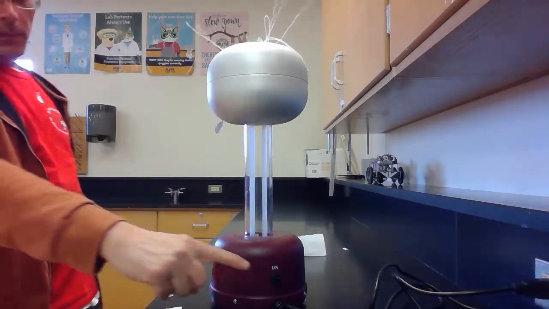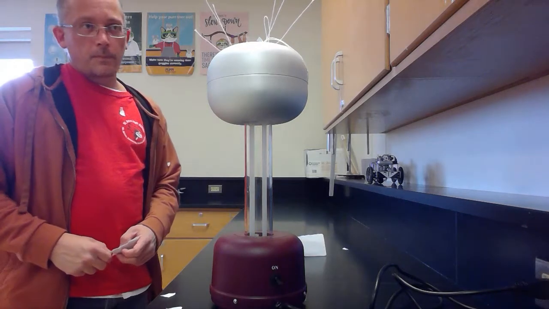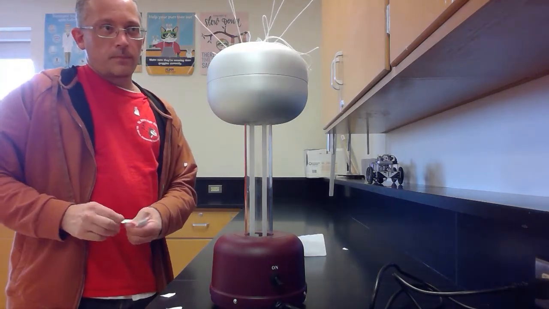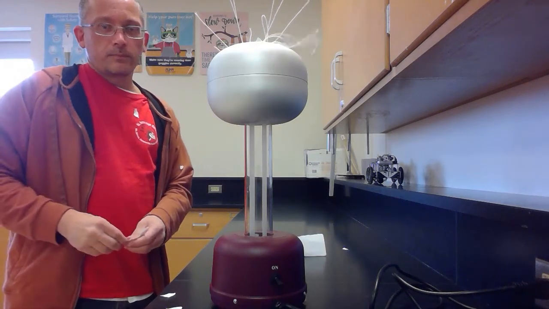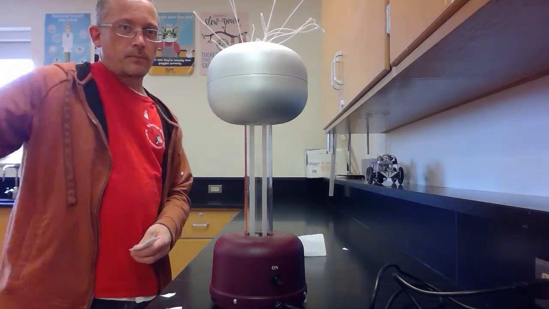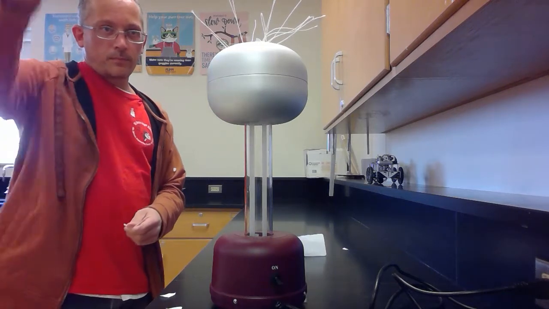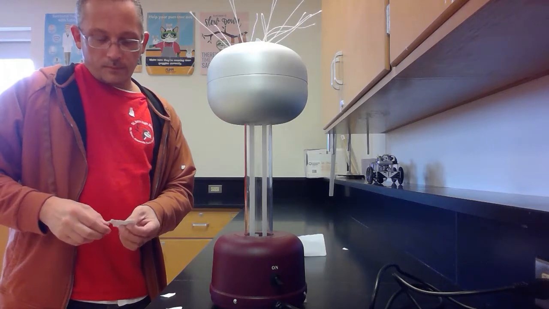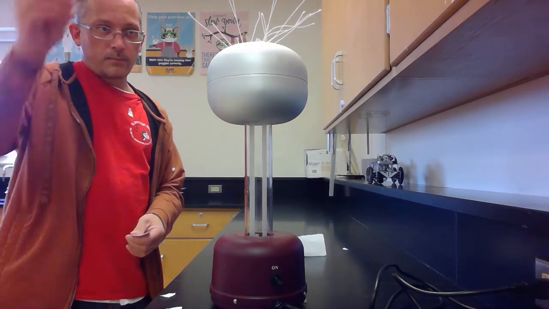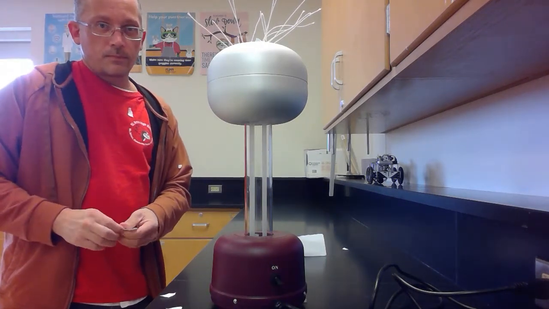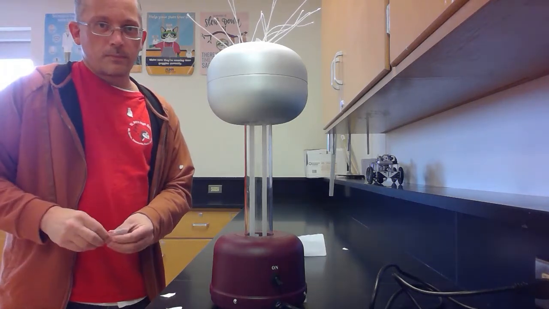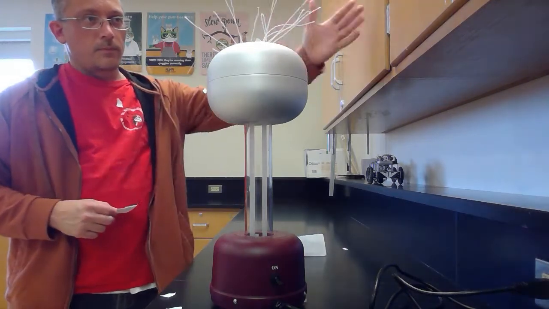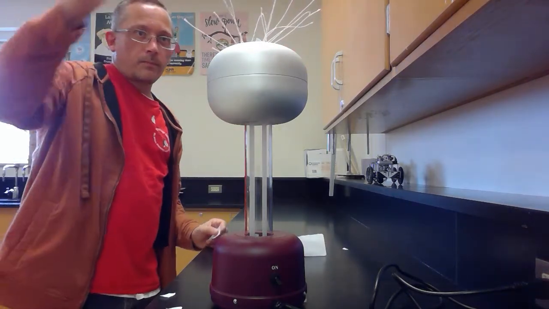Let's assume for a minute that the generator has a negative charge. So it has extra negative charges. So when the paper touches it, some of those extra negative charges will move on to the paper. And now the paper will be negatively charged, and the generator will be negatively charged. They'll both have the same charge, and so they'll experience a force that will move them apart, a repulsive force.